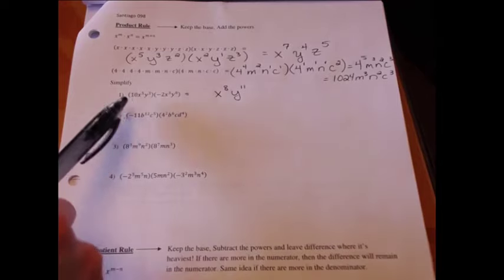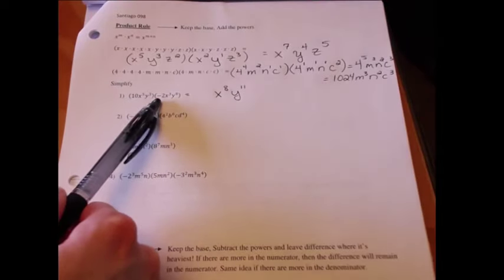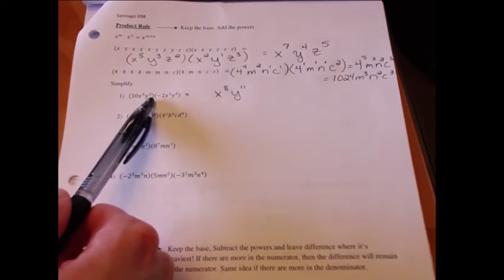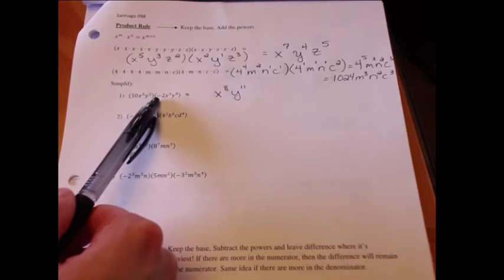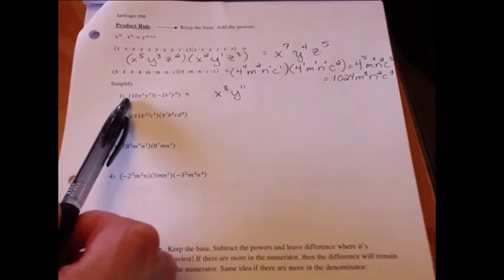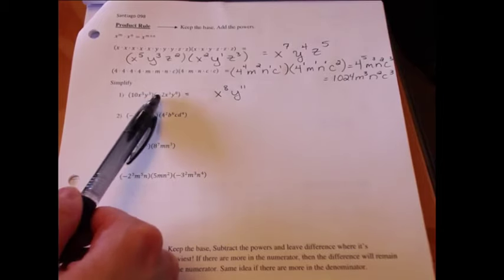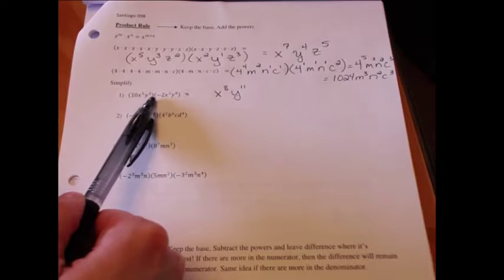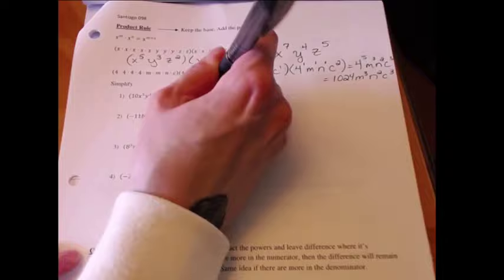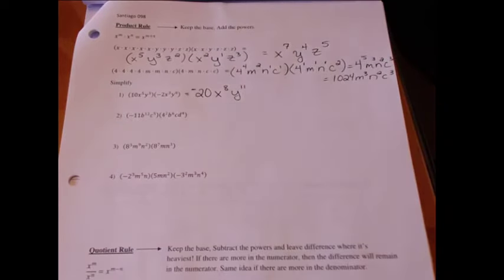But notice we still have a 10 and we have a negative 2. Notice that the operation that connects them is multiplication. So wouldn't it suffice to say 10 times negative 2? There are no powers outside of 1. A 10 to the first power is just a 10, and negative 2 to the first power is just a negative 2. So 10 times a negative 2 gives us a negative 20. And there's our answer: negative 20, x to the 8th, y to the 11th. It's literally as simple as that.